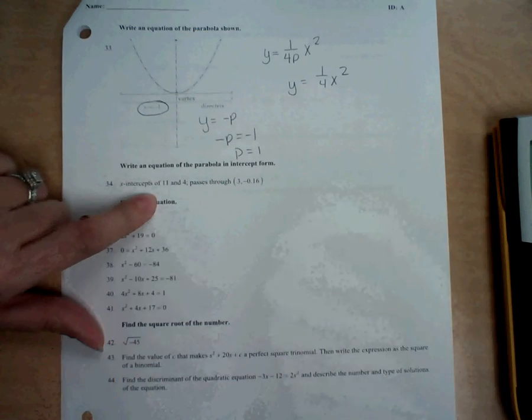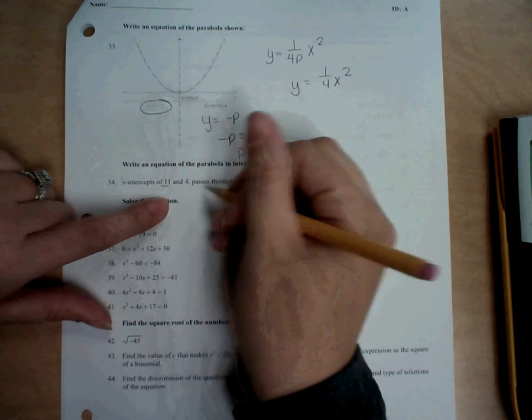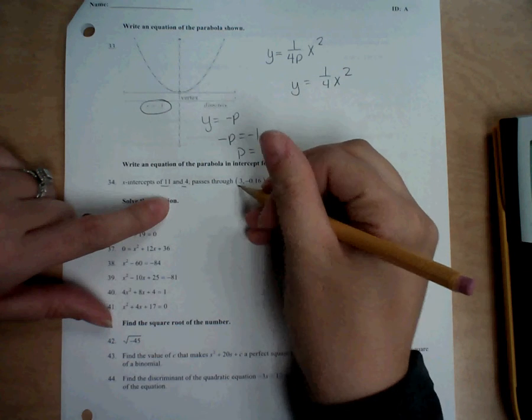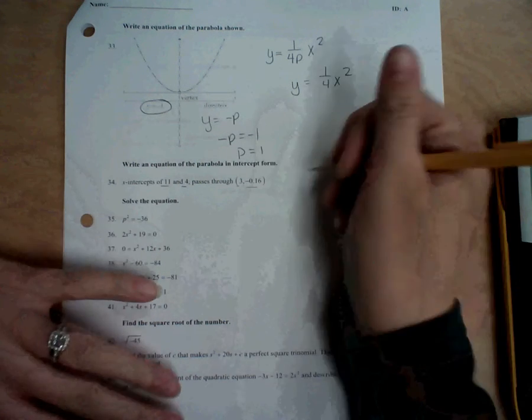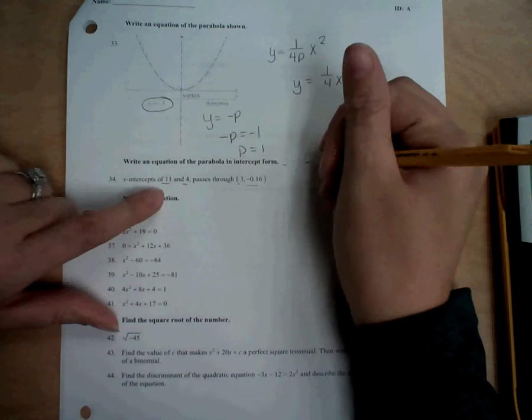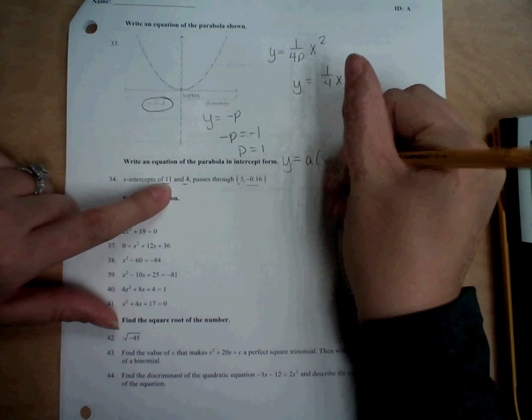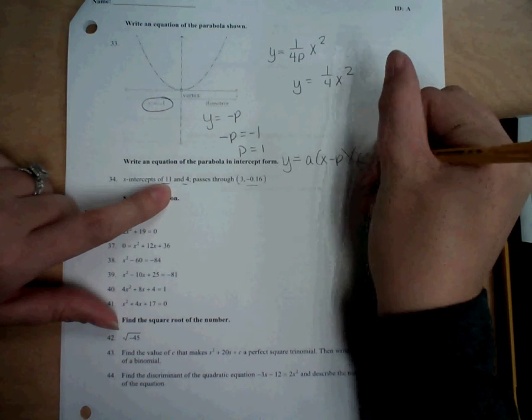Write an equation of the parabola in intercept form. Alright, so it has intercepts of 11 and 4 and passes through the point 3 and -0.16. So I have to find the a value. So I'm going to put this into intercept form, which is y is equal to a times x minus p, x minus q.